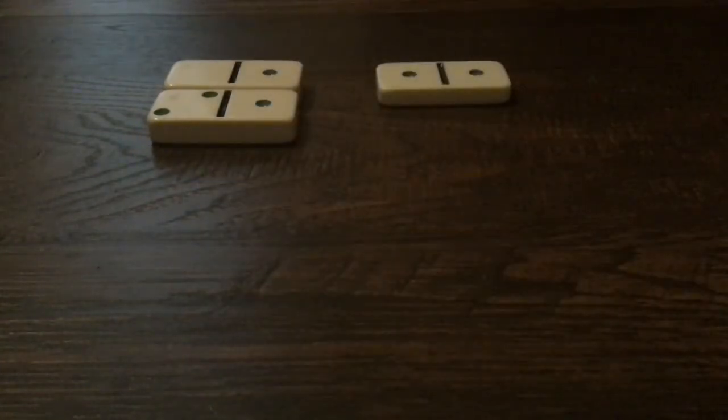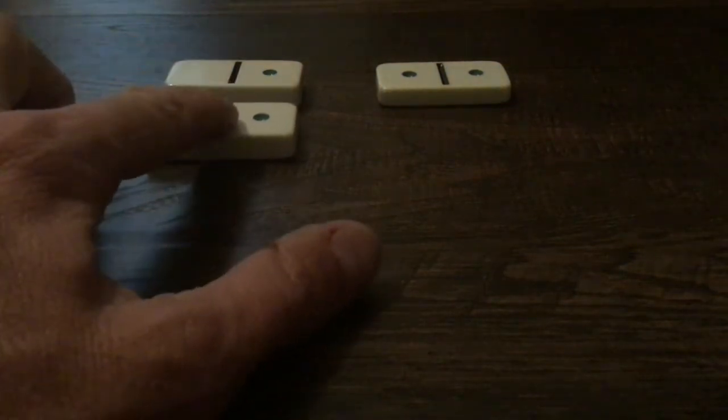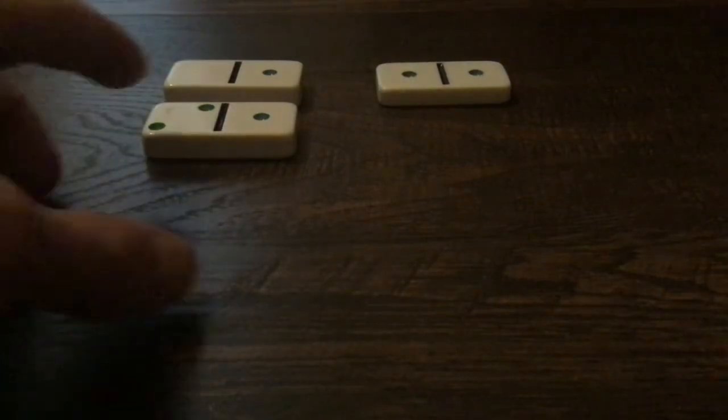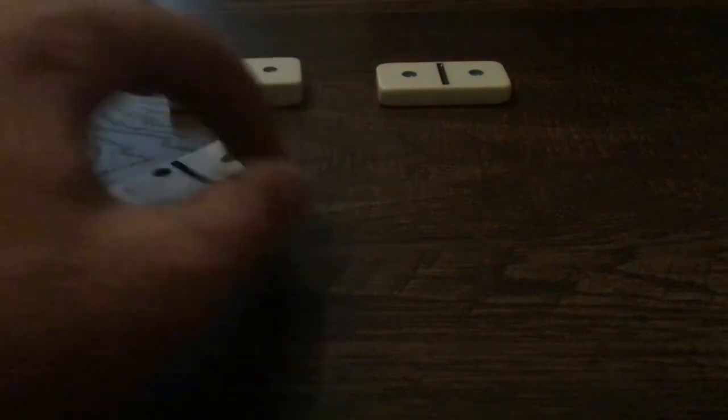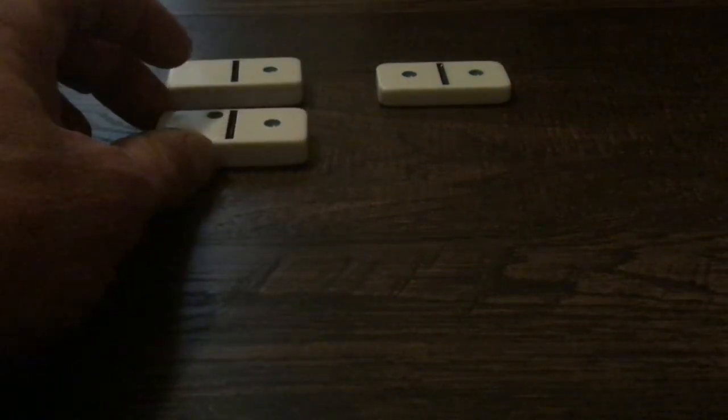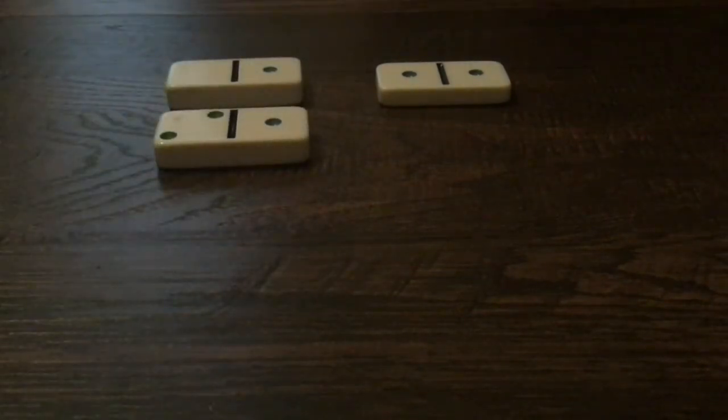There's 3. But you'll notice to make the number 3, you have to have 2 dots on one side and 1 dot on the other. 1, 2, and then 3 right there. And even if I switch them around, it's still not even. Do you have the same number of dots on each side? No, you do not. Okay? Because of that reason, it's odd.